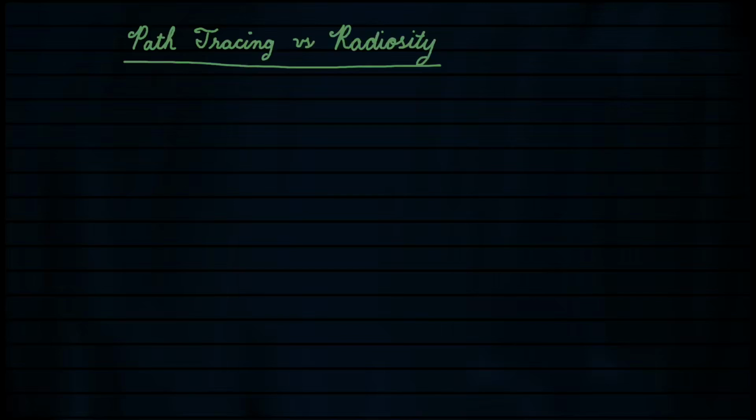So let's start by talking about path tracing. Essentially, in path tracing, we are considering a viewer. So we'll put an eye to represent the viewer.